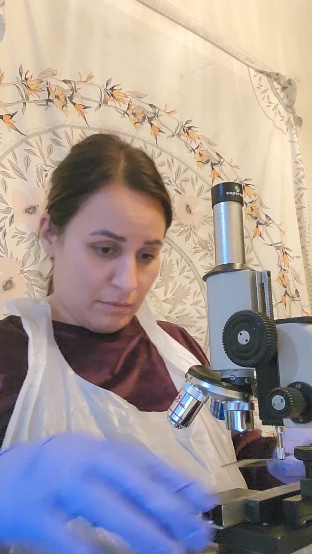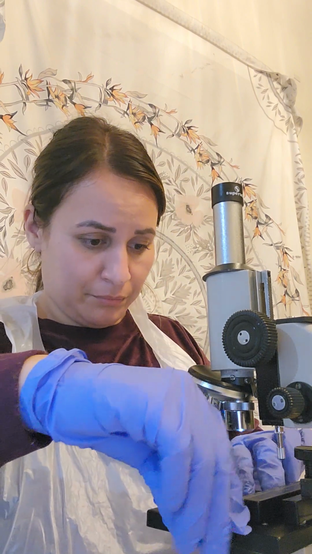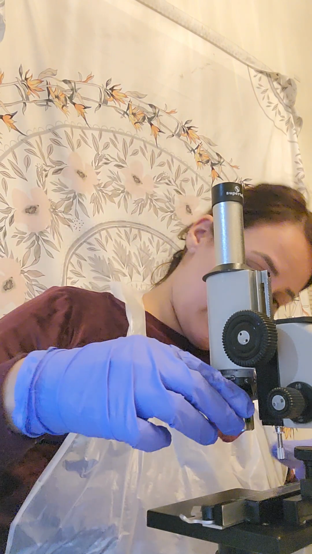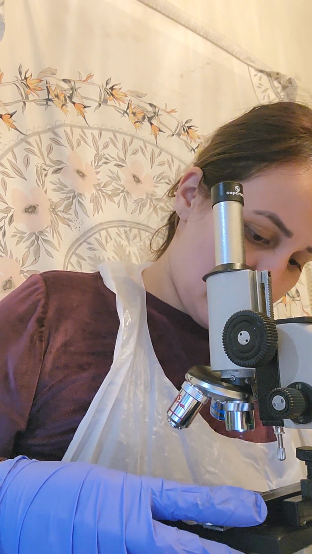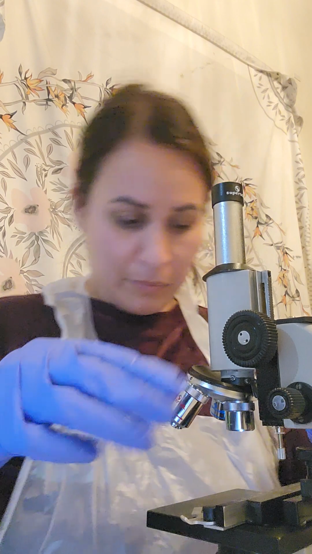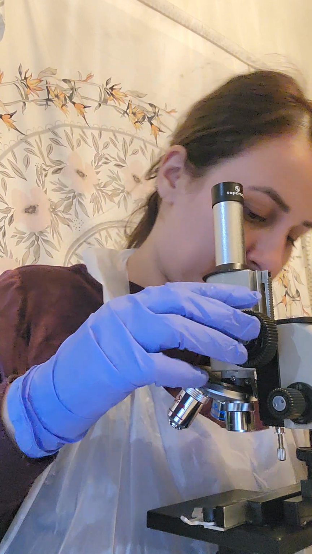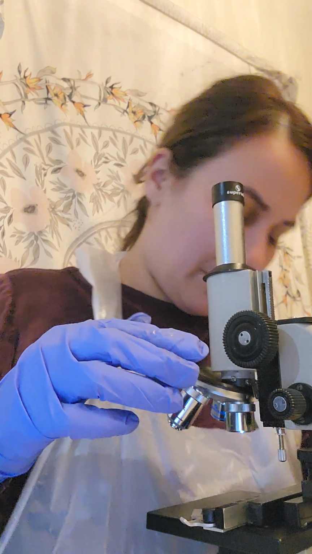Okay, now we're going on to the bacteria Bacillus form. Alrighty. Starting with the lowest setting, I'm going to restage this, recenter this, I should say. Okay. There we go.